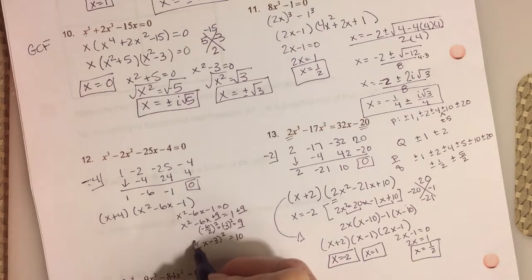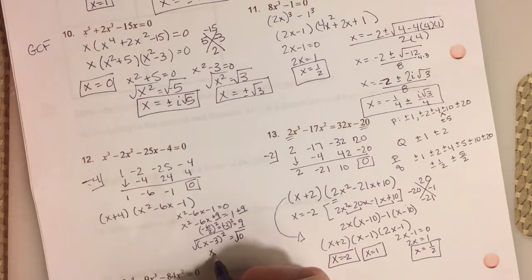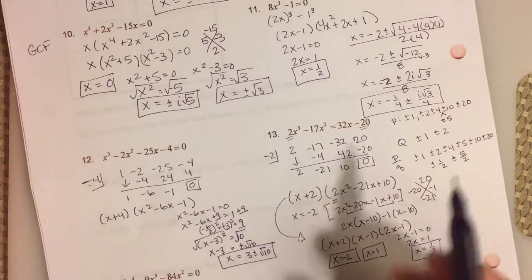So now I'm going to take the square root of both sides. I get x minus 3 on the left, and on the right I get plus or minus rad 10. I go ahead and add my 3 over, and x equals 3 plus or minus the square root of 10. This is 2 real roots.